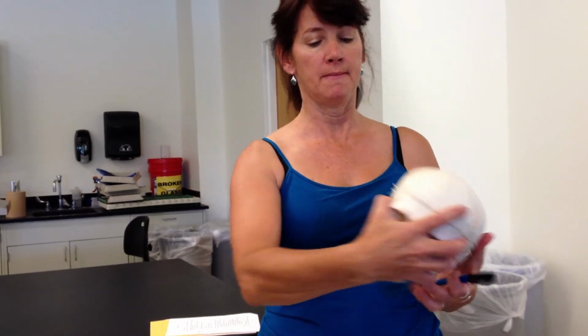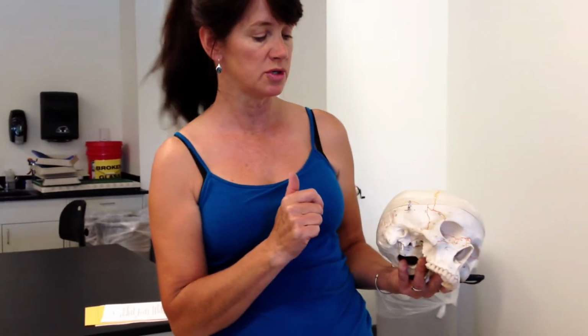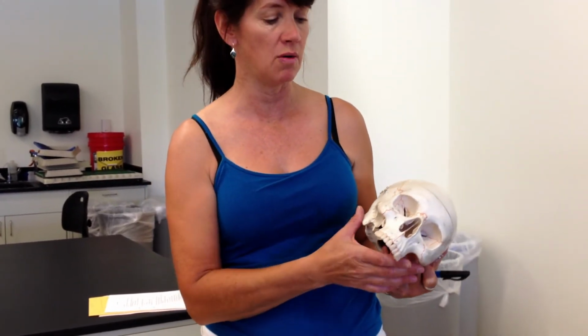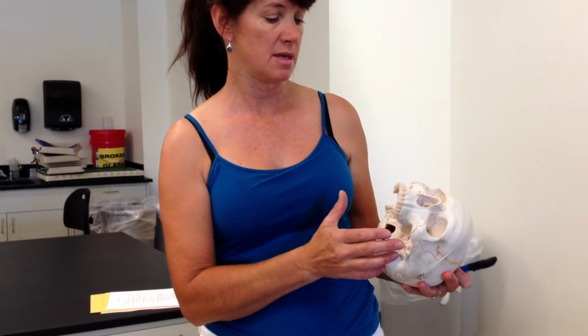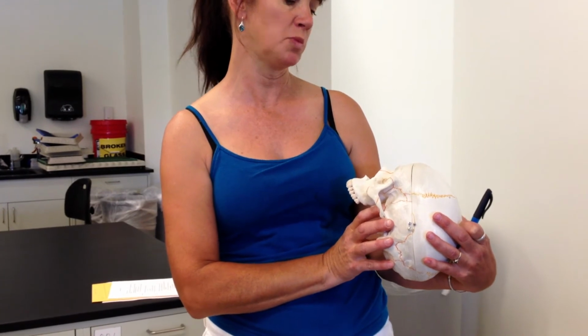And the side of the head here is the squamosal suture. Those are the main sutures. Those would be the ones that I would want you to know. The other detail, let's see, anything else? I think that's pretty much it.